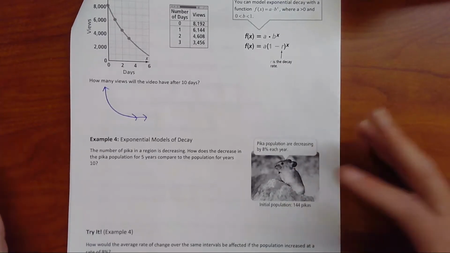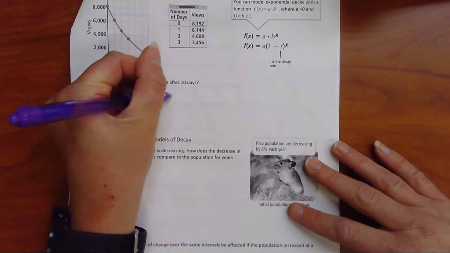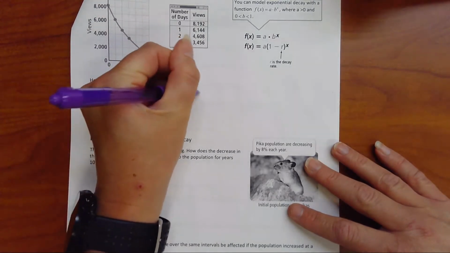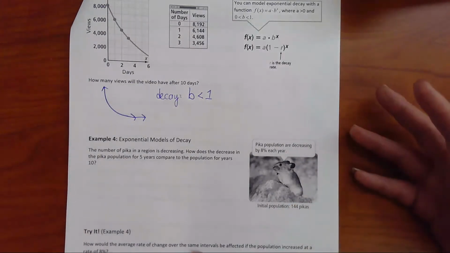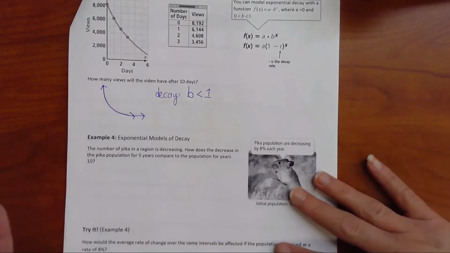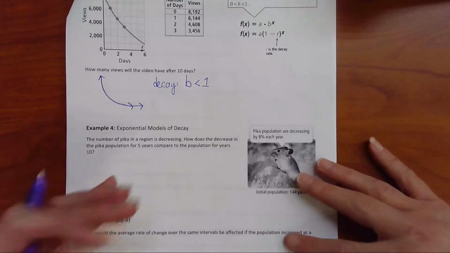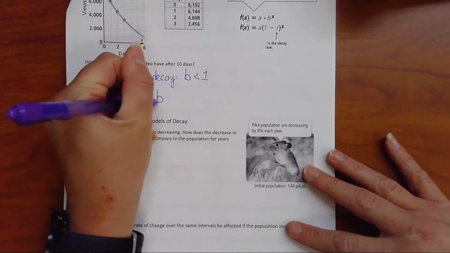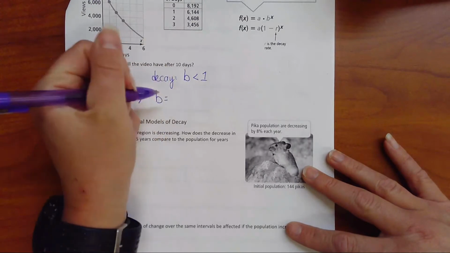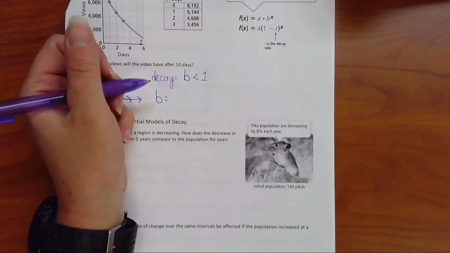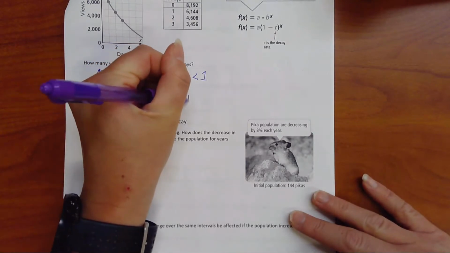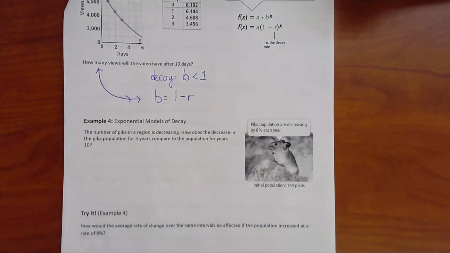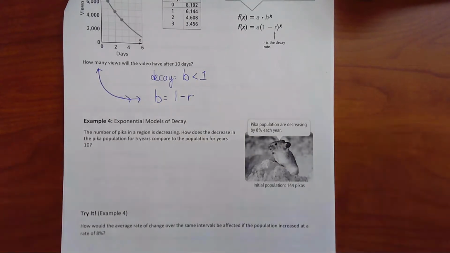You know that you have exponential decay when your b value is less than 1. So when you're looking at your equations, that b value is less than 1. Today, again, you're going to see some story problems and you are going to have to find that b value. Instead of on Friday, when we did 1 plus the rate, today you're going to do 1 minus that rate. And don't forget that for that rate, you're going to have to take the percent and change it to a decimal.